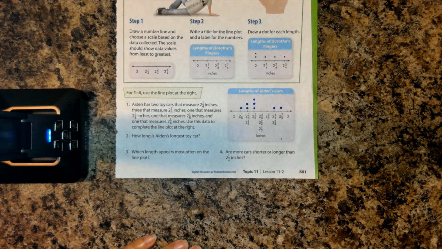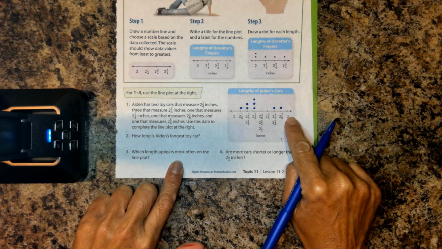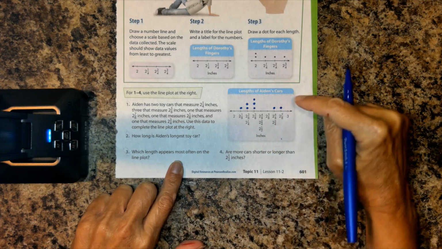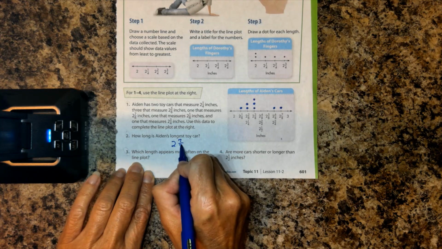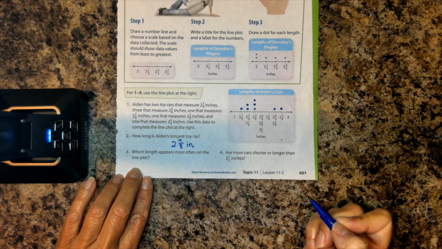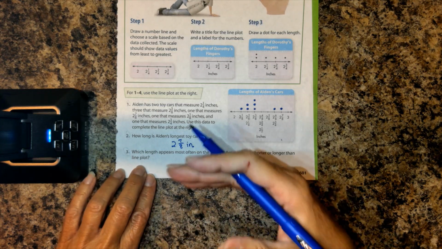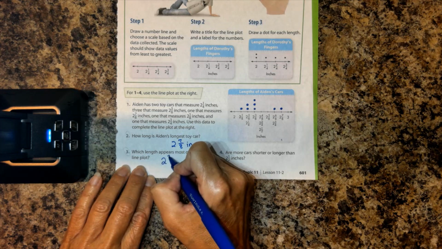How long is Aiden's longest toy car? Remember, it's not the biggest number on the line plot, so it doesn't have any dots above it. It's the one that does have a dot, and that would be 2 7/8 inches. Which length appears most often? So who has the most dots above it? That would be 2 3/8.